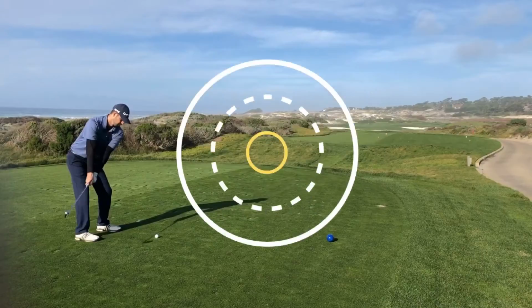Welcome back, golfers. Today we're going to talk about how to read your divot and how that's important to learn to help you better understand your golf swing.